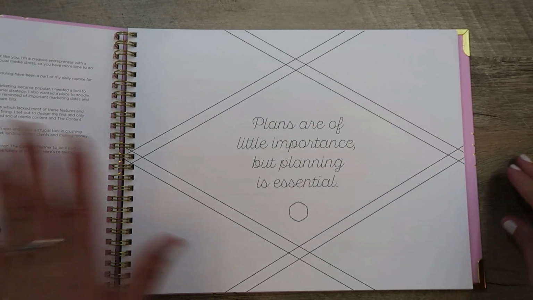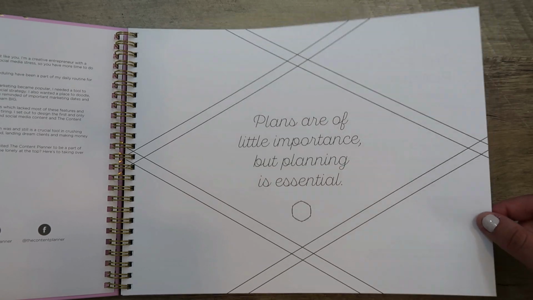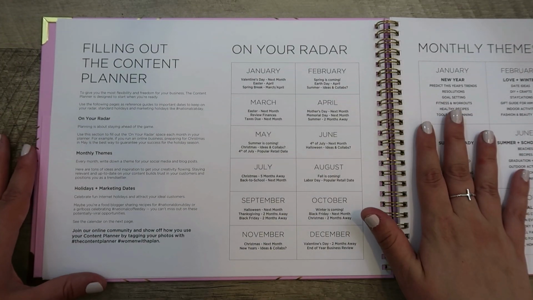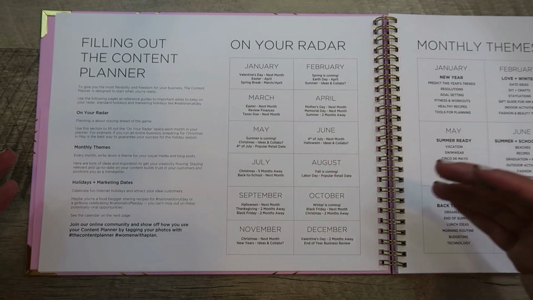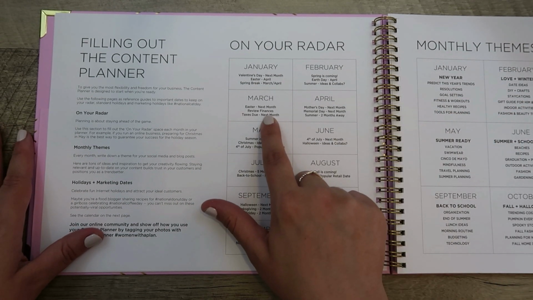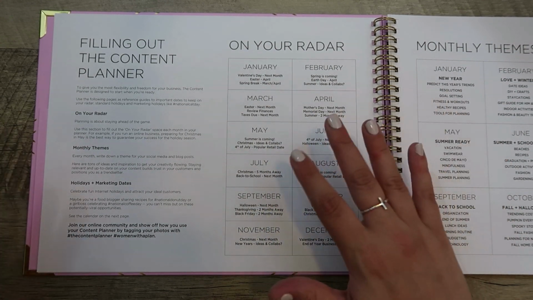So we start with this sort of quote page, which has the same design as the outside cover, just in black and white. Okay, so I'm definitely not going to get both sides in the shot, but we'll move to the other sides. So these pages have sort of an overview of the years, so you can get an idea of things that you could do in your content based on what's coming up. So like, in March, it's got taxes due next month. So maybe you should do something related to finances, etc.